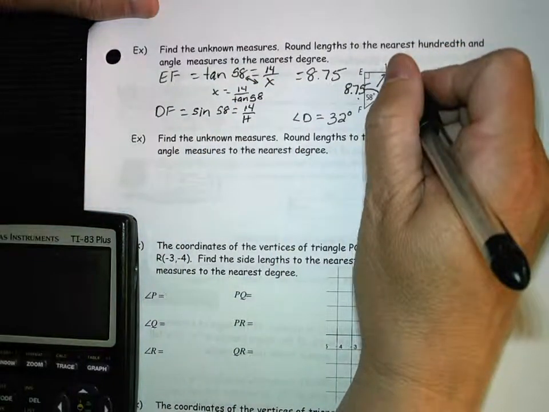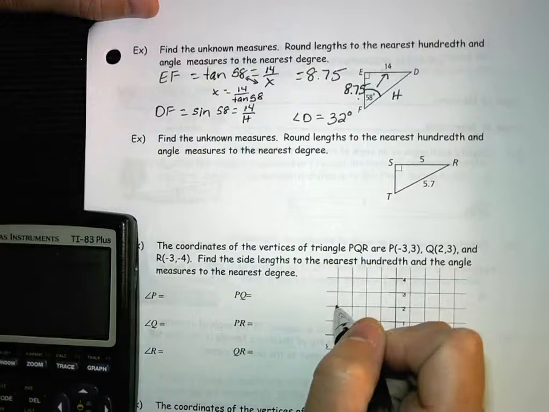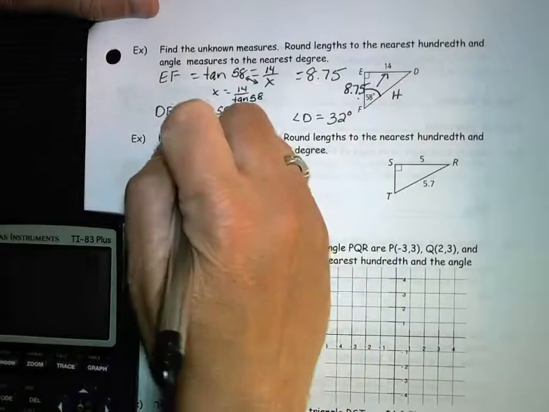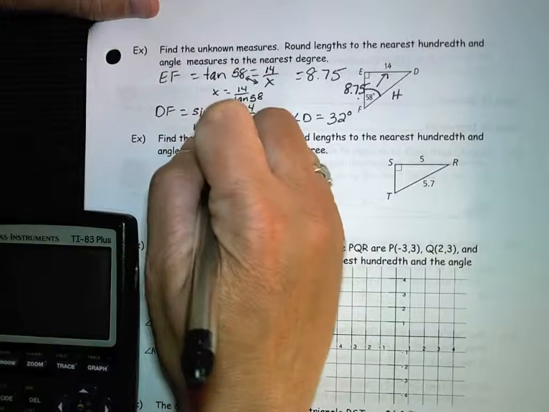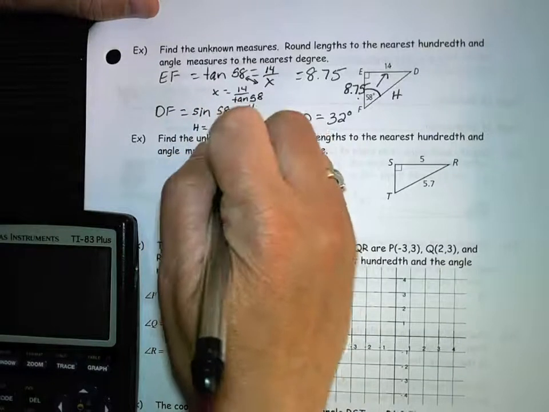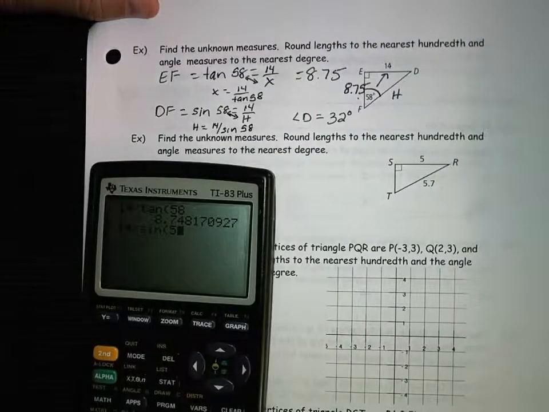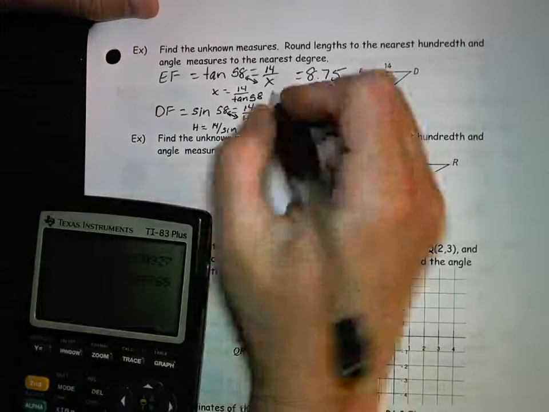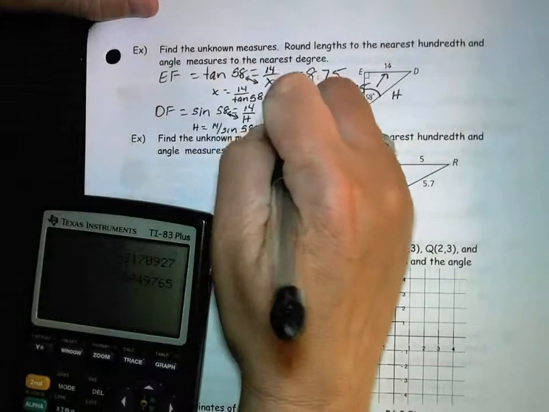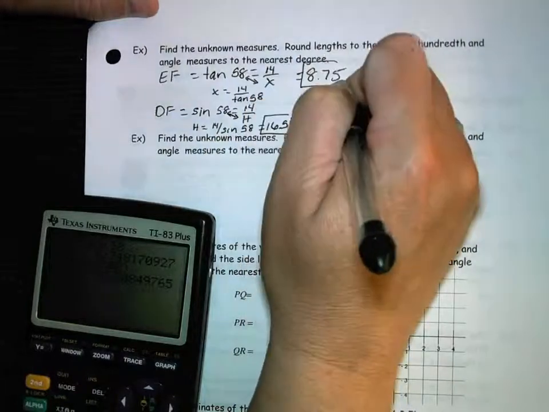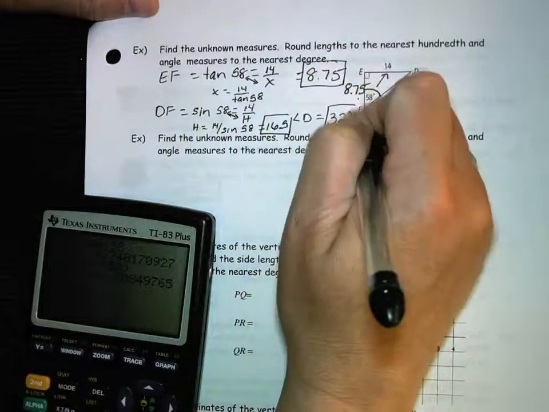Sine is opposite over hypotenuse, and we switch these two around, and that becomes h equals 14 over the sine of 58. 14 divided by the sine of 58 is 16.5. So I've found all three missing measures.